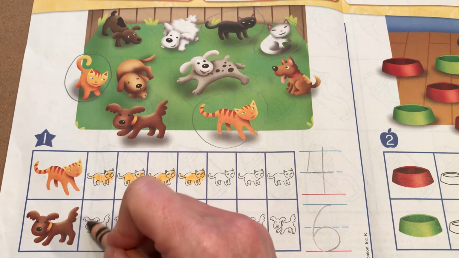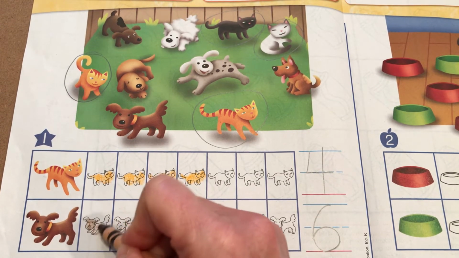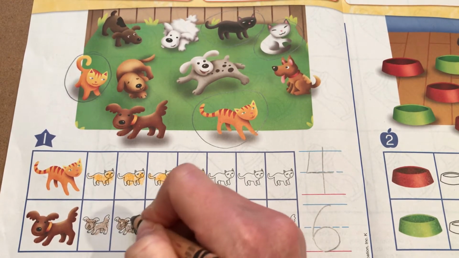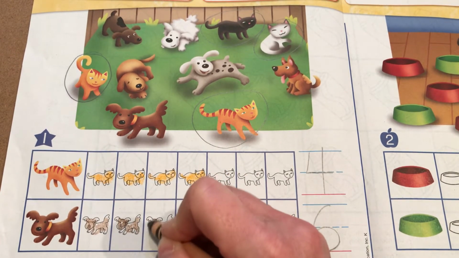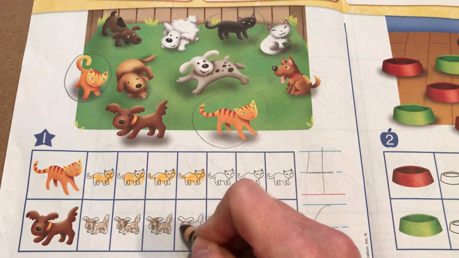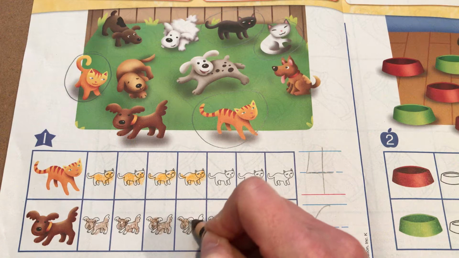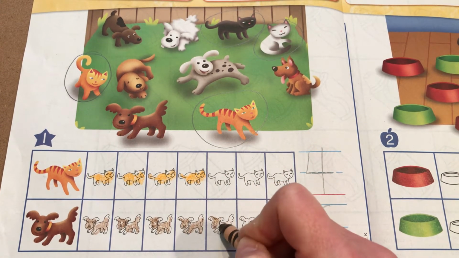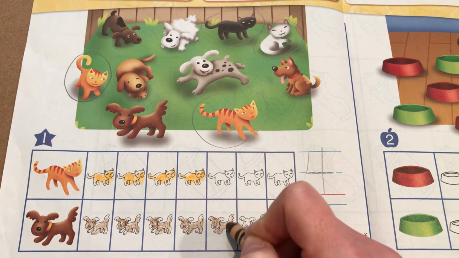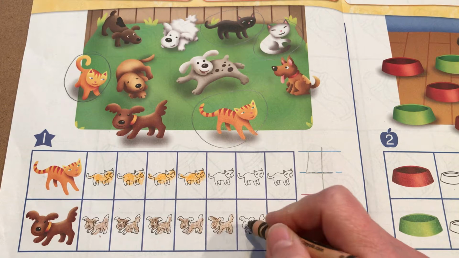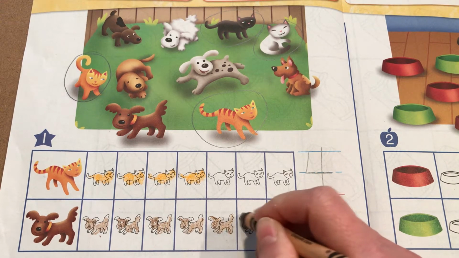And now I'm going to color them in, and I chose brown. 1, 2, 3, 4. Just do the best you can. I know these are tiny little dogs. You won't be able to stay in the line completely. 1, 2, 3, 4, 5, and one more makes 6.